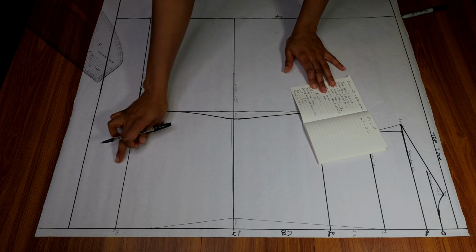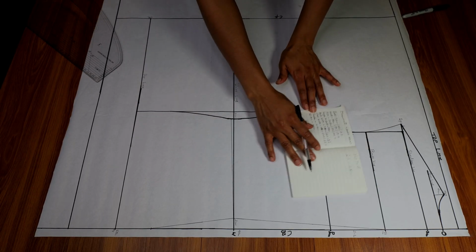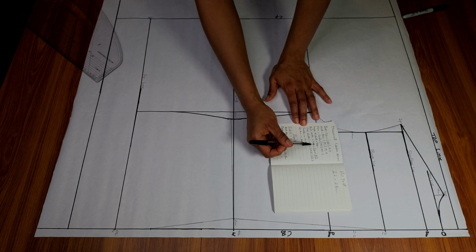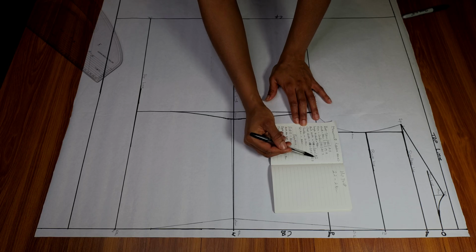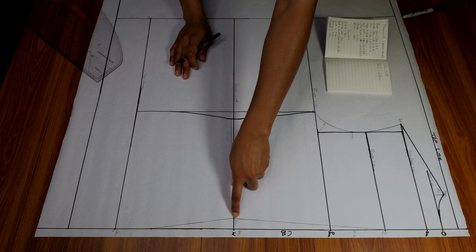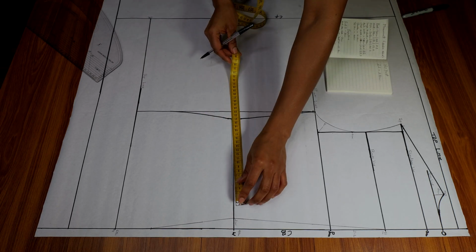To create our dart point right here, we're going to be using the quarter measurement of our back width to create our dart measurement. So our back width here is 44 centimeters, divided by 4 is 11 centimeters. So we're using our back width to create our dart point. Start it from this slanted center back. Remember, this is our waist, and it's our new center back.